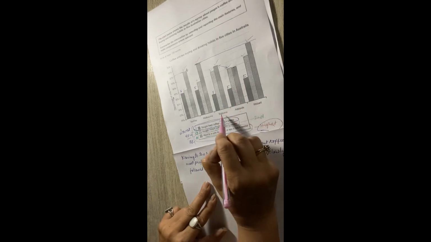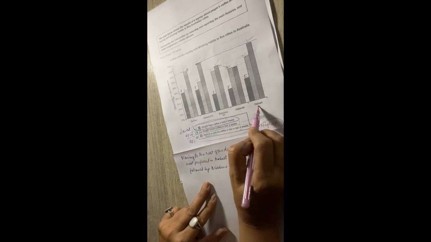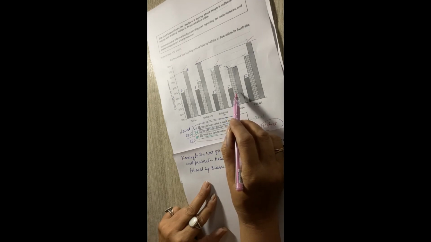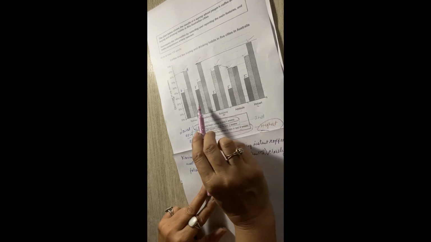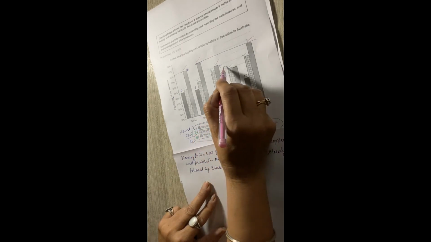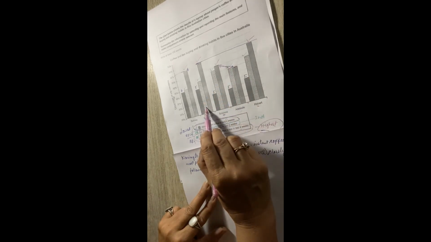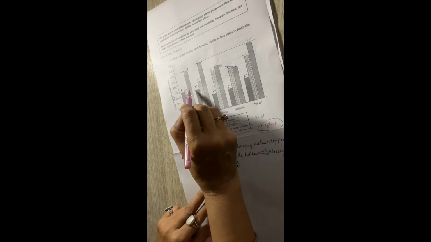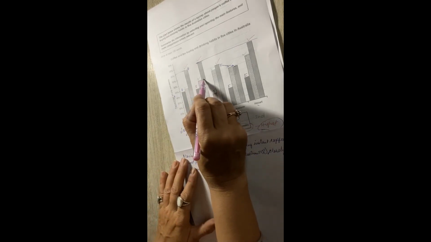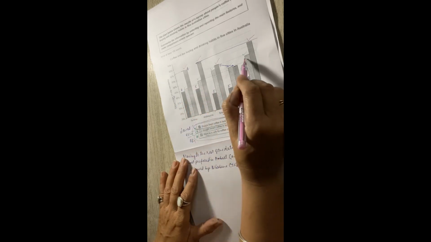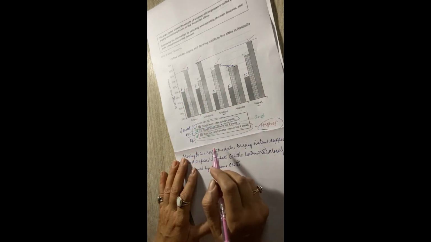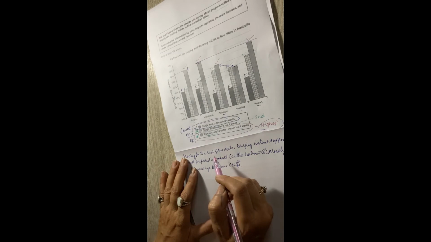Now we have covered these two, Brisbane and this. Now come Adelaide. On Adelaide, this was here. Now Adelaide, this and this. What we can see here is, on Adelaide, 50%.